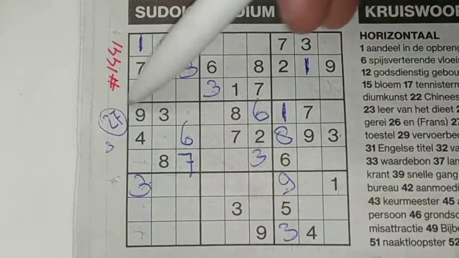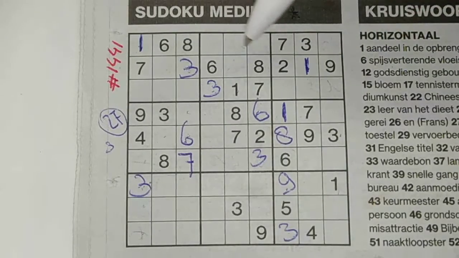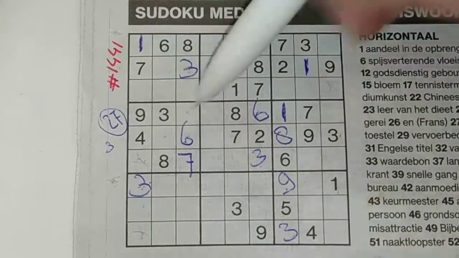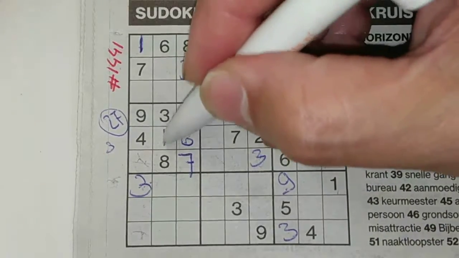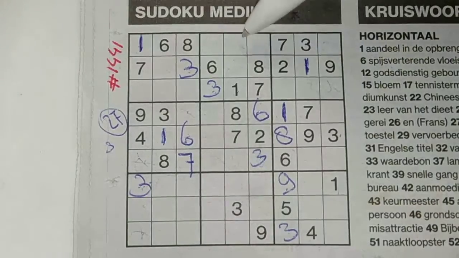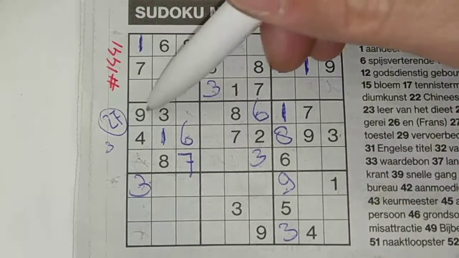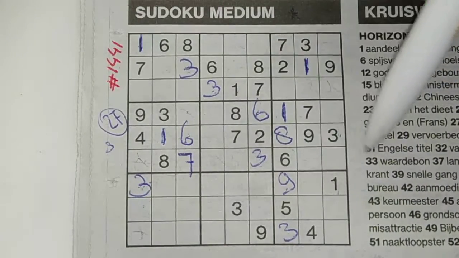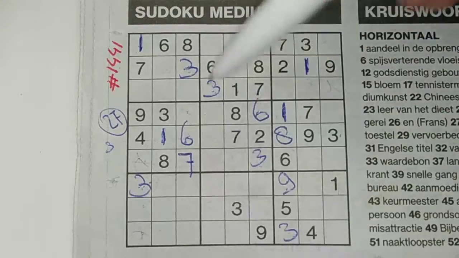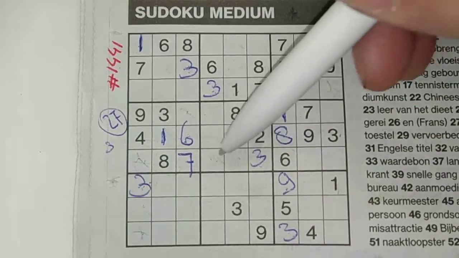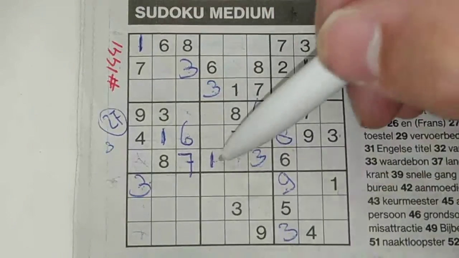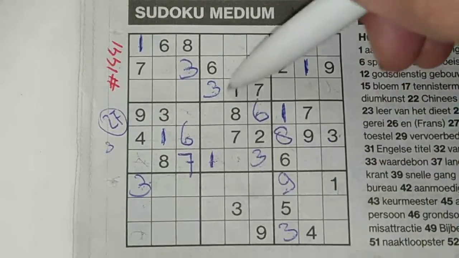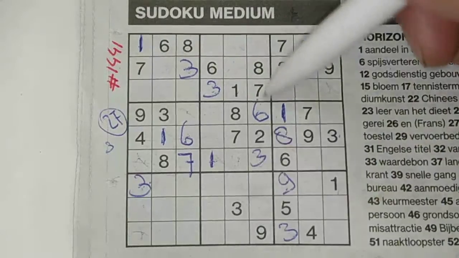3 missing numbers in this big square. One of the missing numbers is 1. We see here 1, no 1 there. Here 1, no 1 there. The only place for the 1 should be there. 1 in this row, 1 in the middle row. So in the row below, the only 2 places for the 1 should be here or there. We see here 1, no 1 there. 1 should be there. 1 in this column, 1 in the middle column, so the column next.